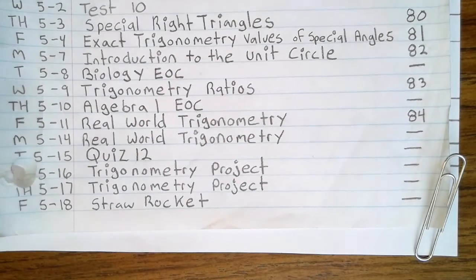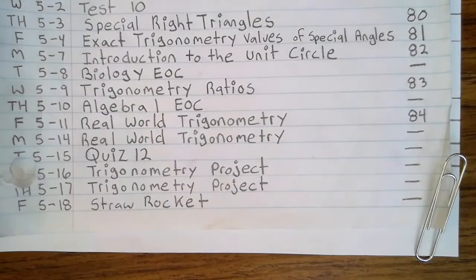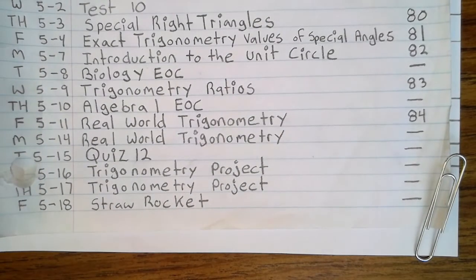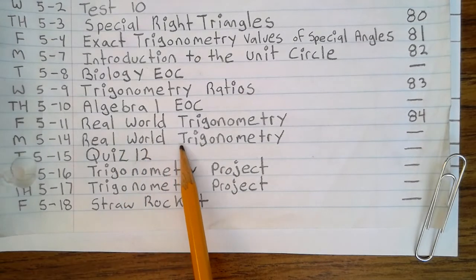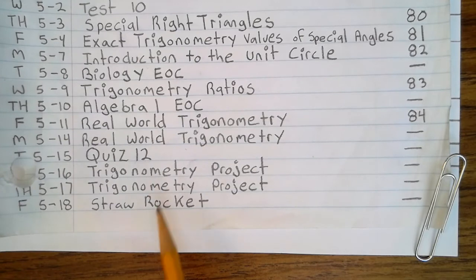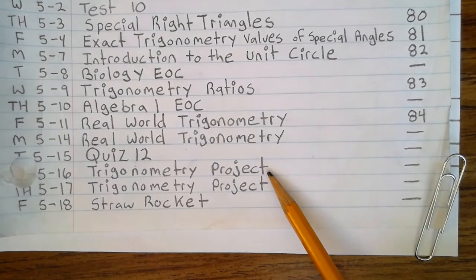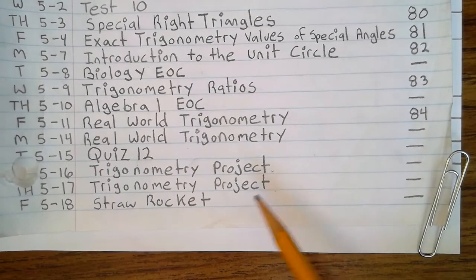All right, so before we go into the example or the notes, just a couple things. There's not going to be a video for May 14th for Real Trigonometry. That's just going to be an assignment day where you do it in class. No video for Twitch 12. No video for the trigonometry project. We'll introduce that day. Same with this trigonometry project and the straw rocket.